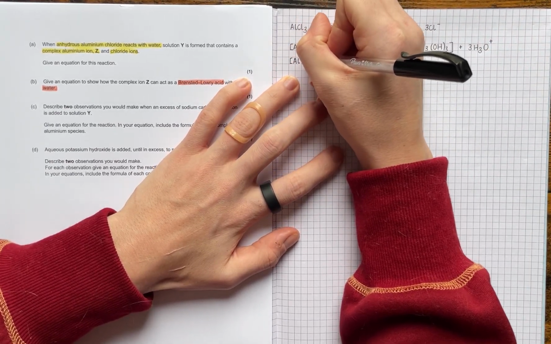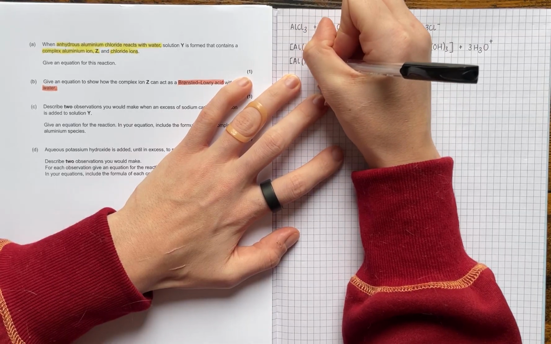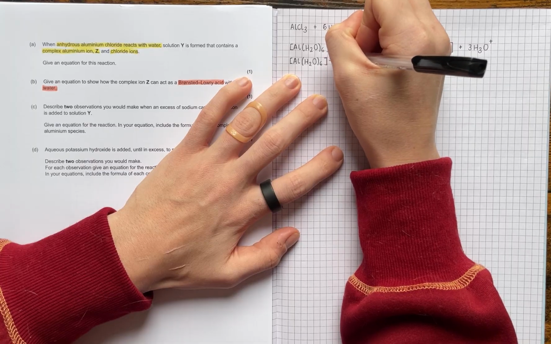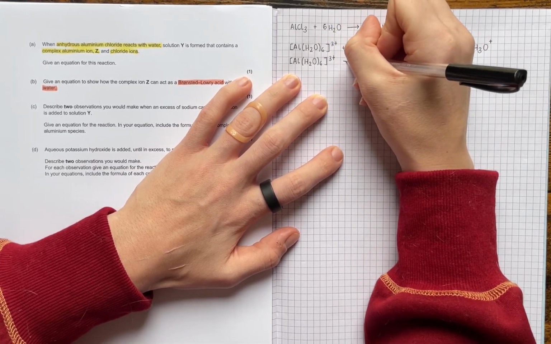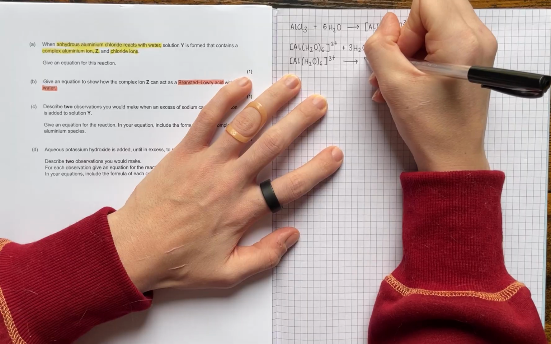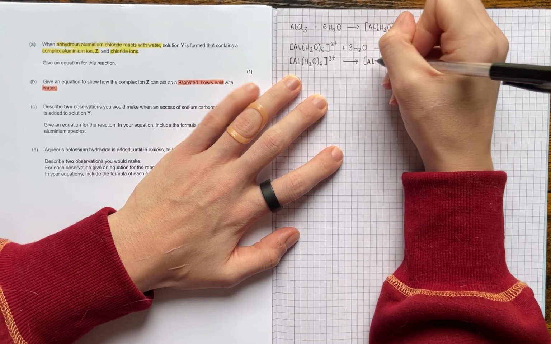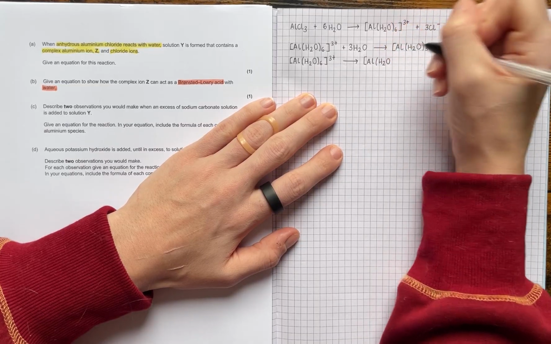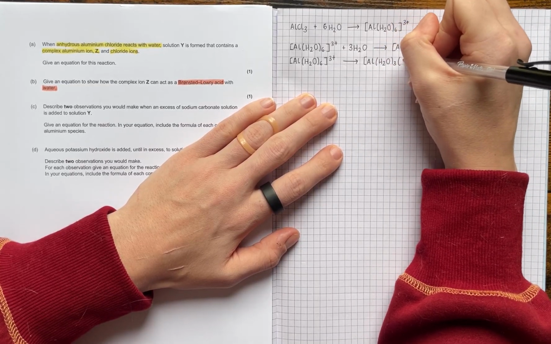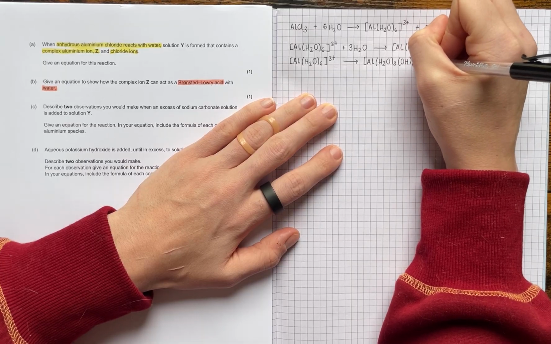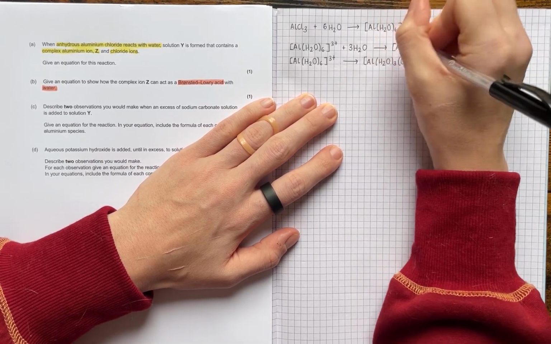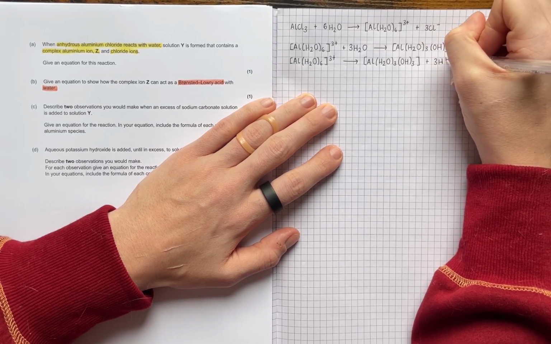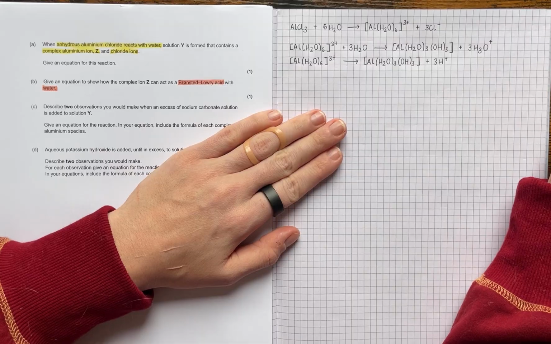So if this is an aqueous solution, then that is going to be able to act as our Bronsted-Lowry acid. And all I've done is removed the water molecules, and then that would present the H pluses just as 3 H pluses on that side.